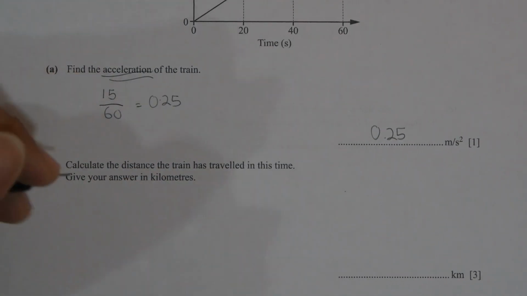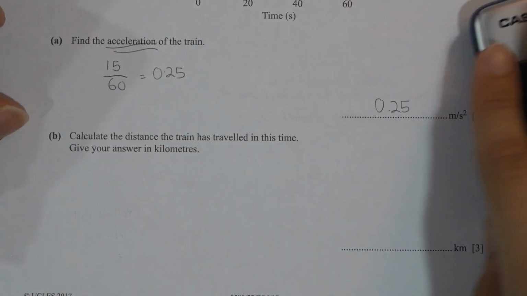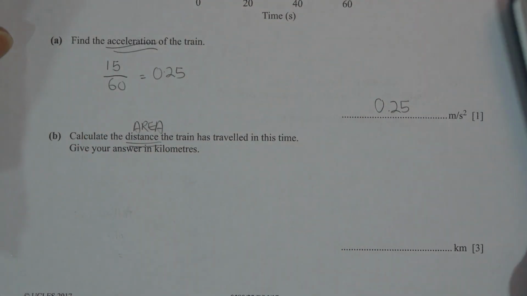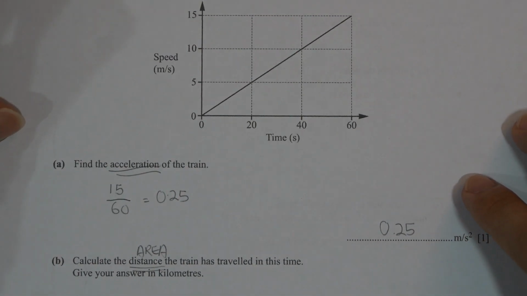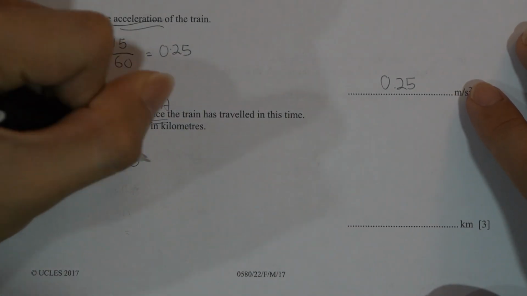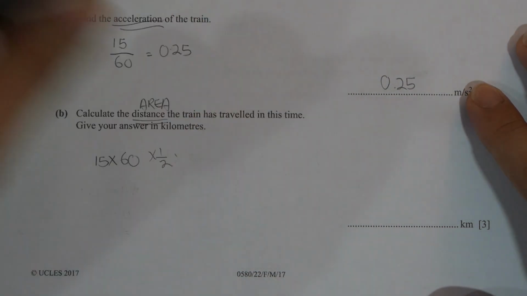So the speed is 15 divided by 60, then you will get the answer. Then the distance is also a keyword here because distance represents area. So first you calculate the area, then you divide by 1000 because the unit conversion goes by 1000 meters equals to 1 kilometer.